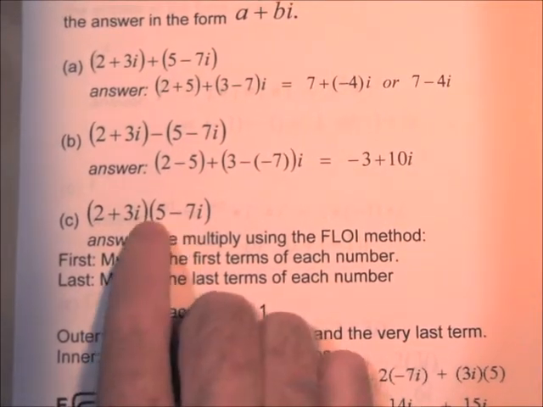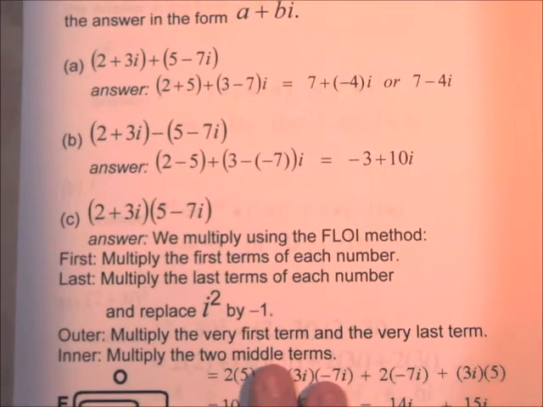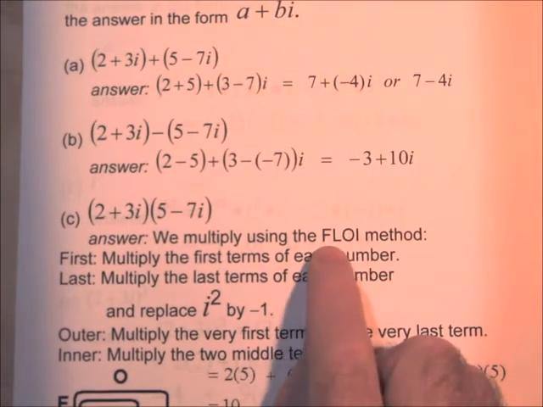Here we have the same expression with no operation symbol in between. So it's assumed to be multiplication. And we can use the FOIL method, similar to the FOIL method.